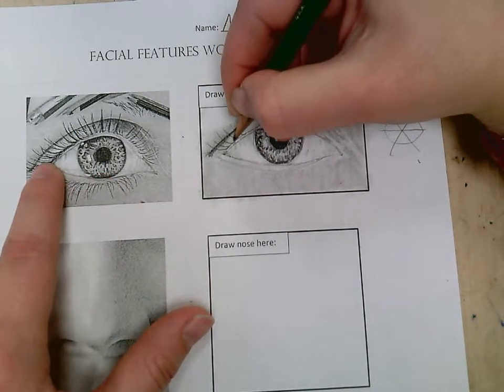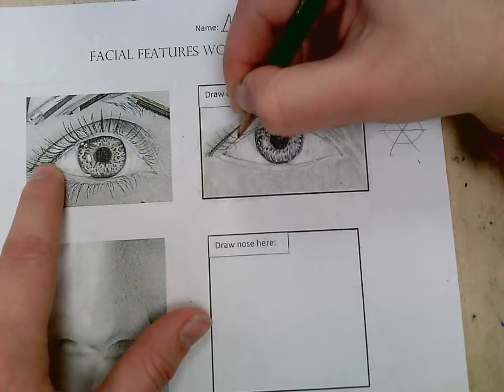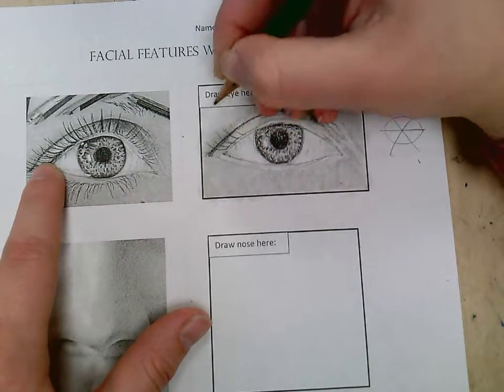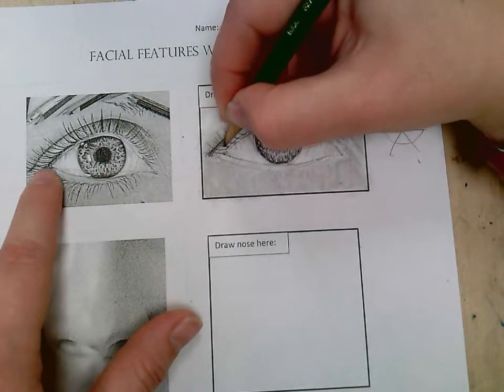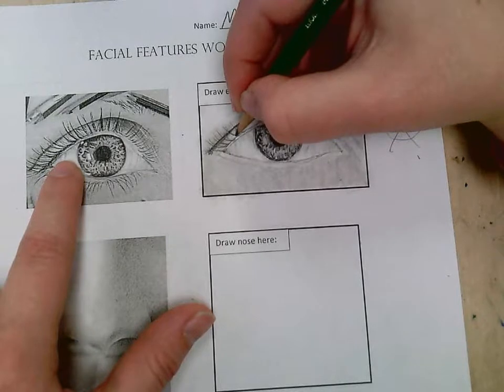And some of the eyelashes cross over each other. You do not have to draw them exactly, but they should be similar.